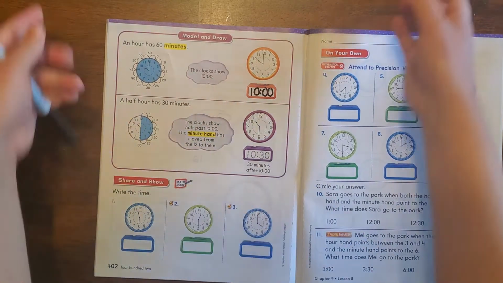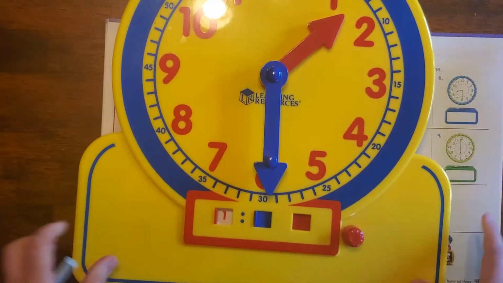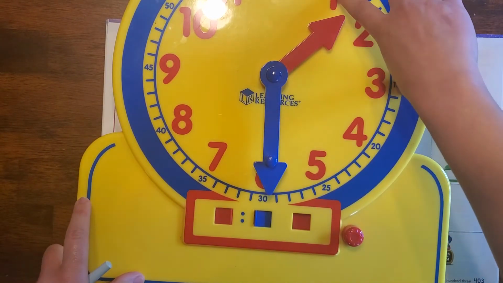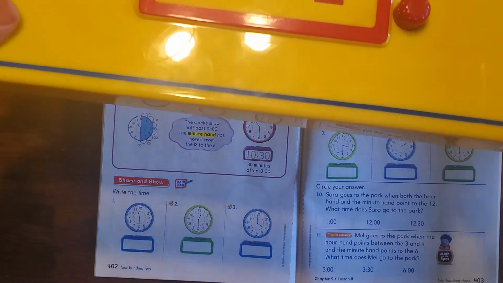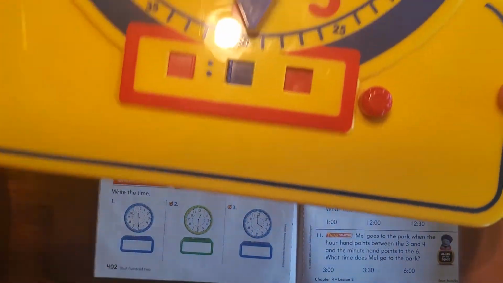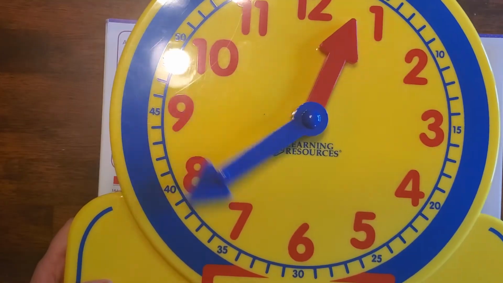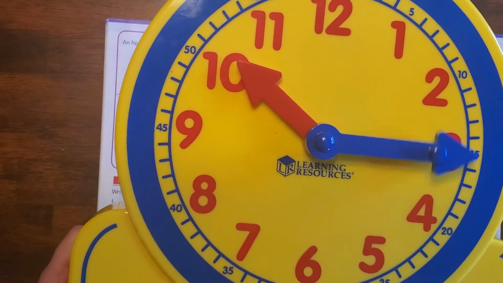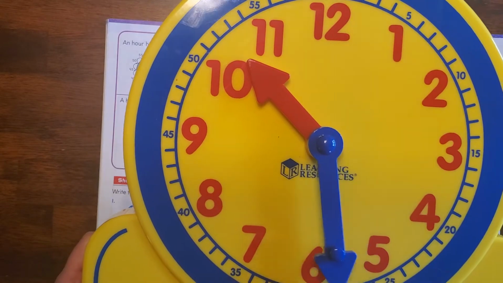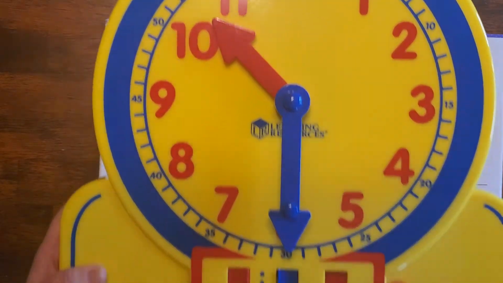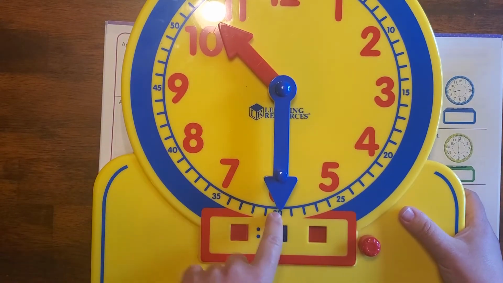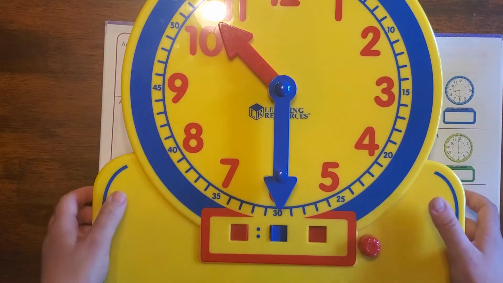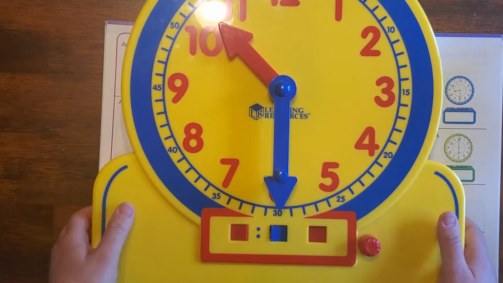And a half hour, if you go halfway past the 10 and the 11, that's where we are, sorry. If you go halfway past the 10 and the 11, the minute hand points to the 6, and the hour hand is between the 10 and the 11. That's half past 10.